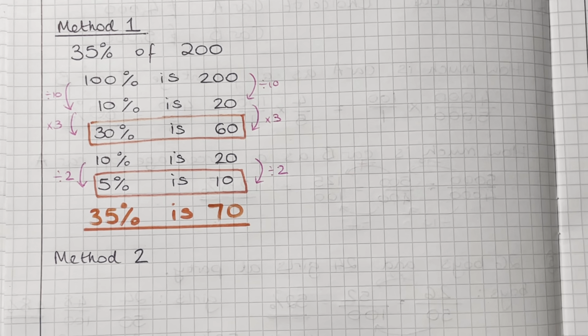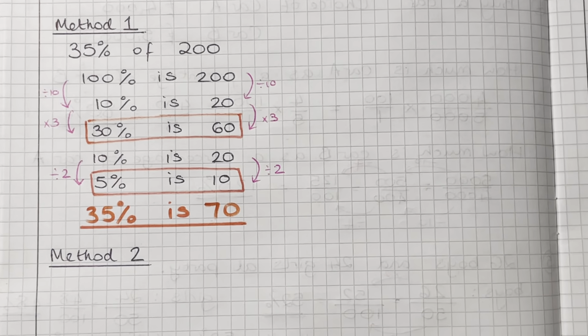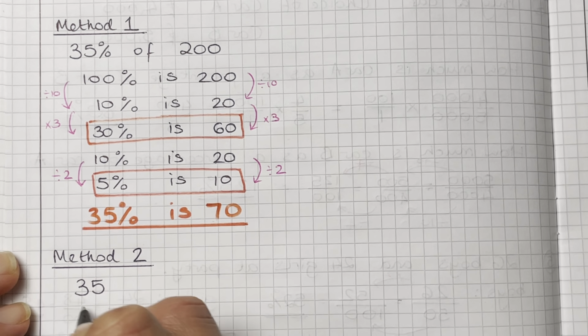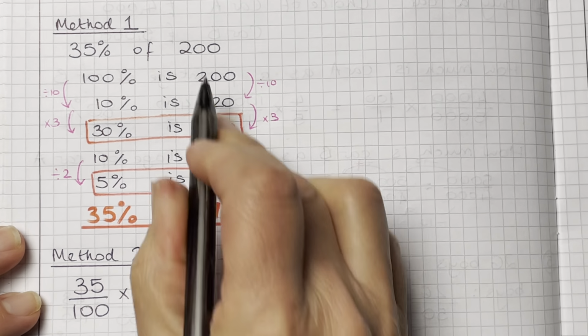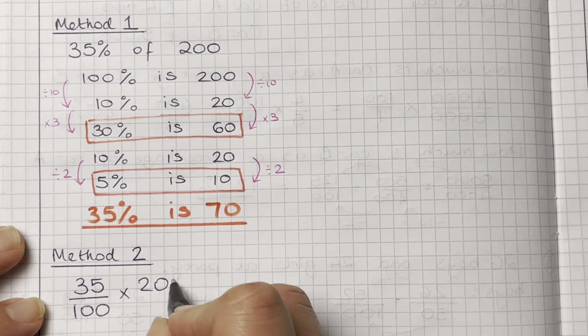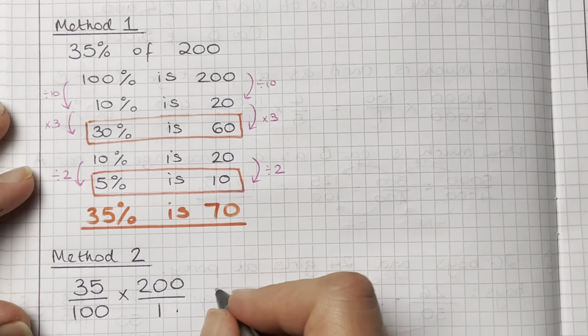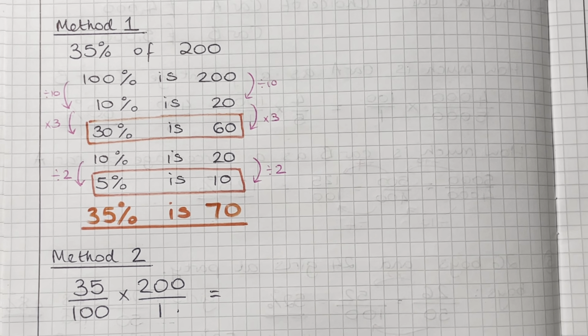So the other way that we can do this is we can write our percentage as a fraction. Okay, so we've got 35 over 100, and we're multiplying it by the amount, which is 200. So you'll remember from when we did fractions, we've converted it into a fraction of an amount problem. So we've gone from percentage of amount to fraction of an amount. And now I can just multiply my numerators and multiply my denominators.